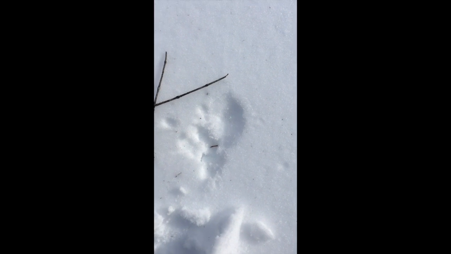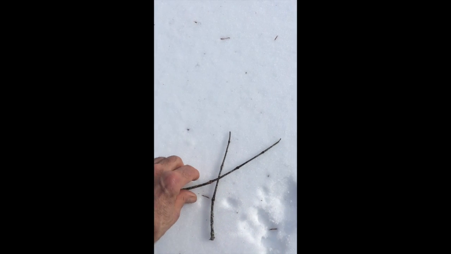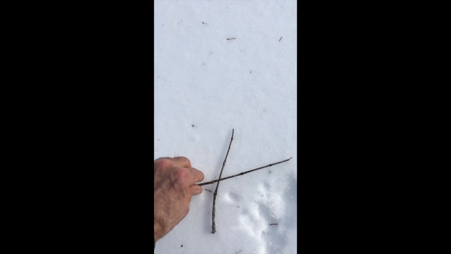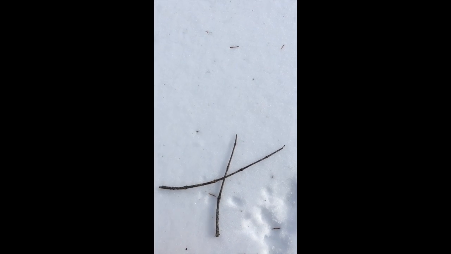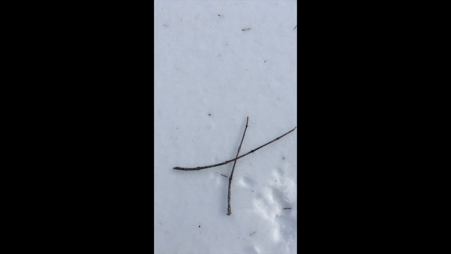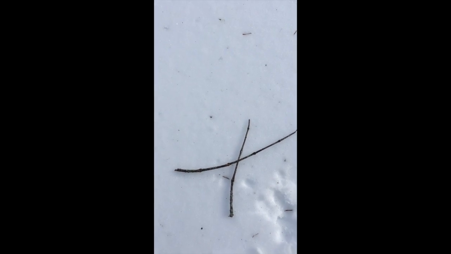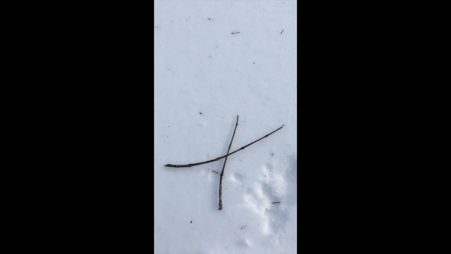Vertical angles are when two lines cross. I know those don't look like very good lines, but pretend those are straight. Vertical angles are going to be the angle here compared to the angle there. You can also see it's going to be the angle here compared to the angle there. What we know about vertical angles is that they're always equal.